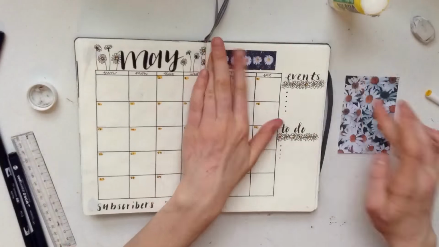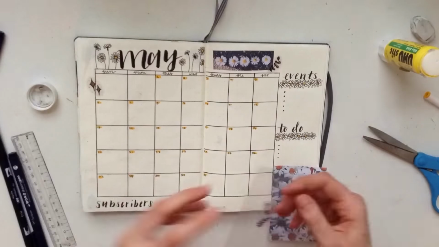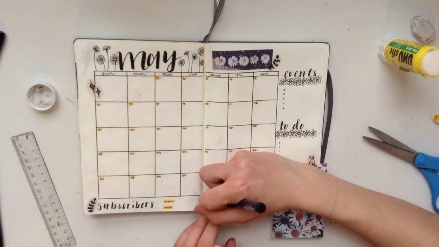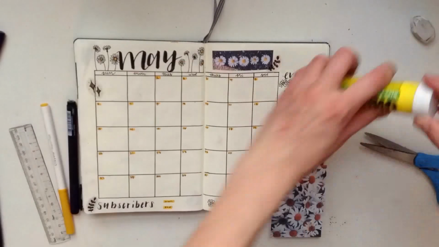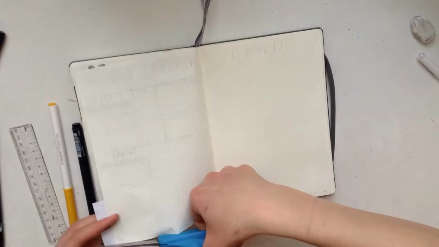And lastly, I glued in some images that I printed off the computer. I have this really cute daisy one. Actually, they're both daisies, but one is a row of daisies and one is just a random assortment of them. And then I also added some stickers, which I made, and I added some white highlights onto my May.